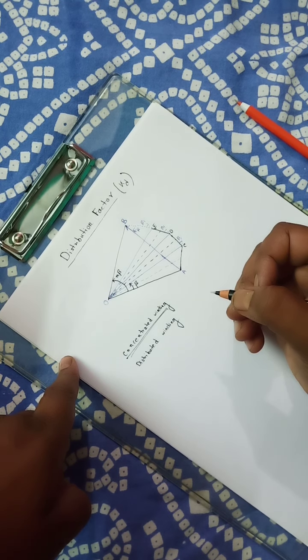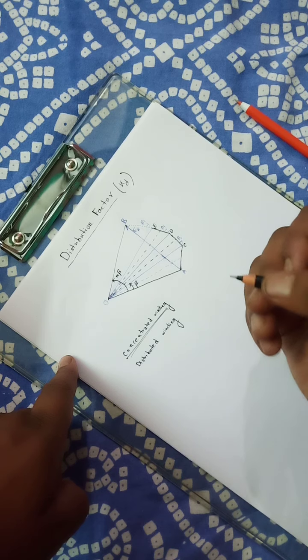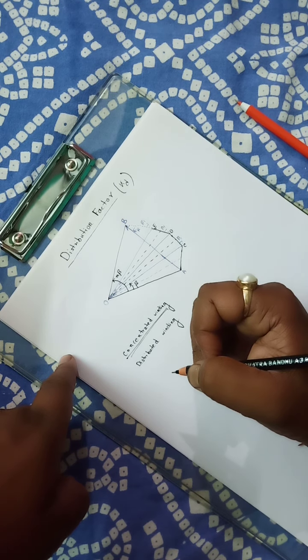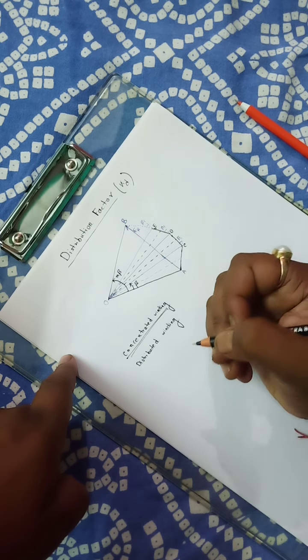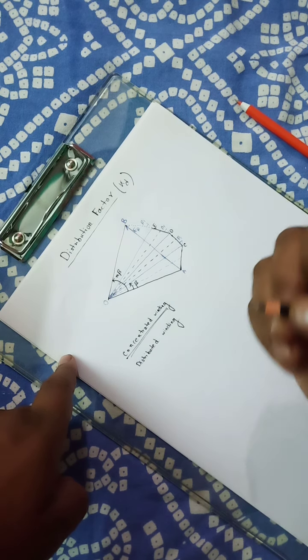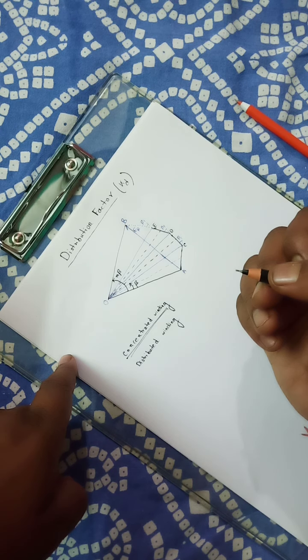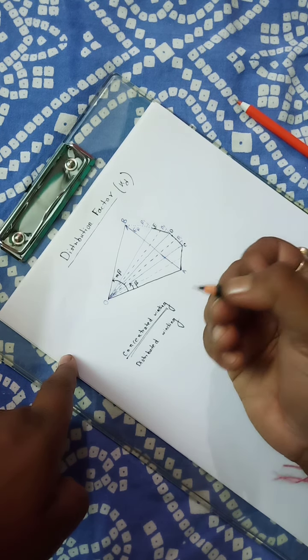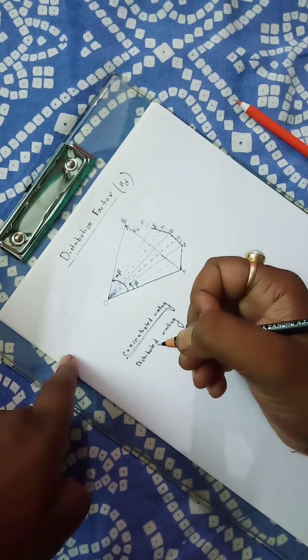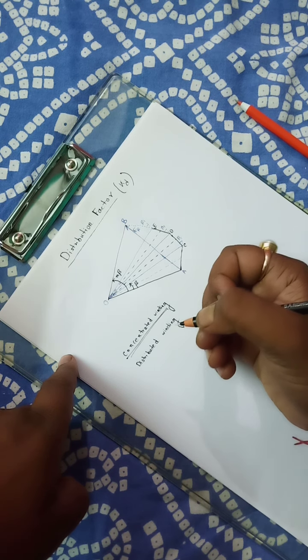So what is distributed winding? In order to obtain better wave shapes, the coils are not concentrated. In real life, whatever machines we actually use, we never use the concentrated winding. In general, we use the distributed winding. So now, what is the distributed winding?